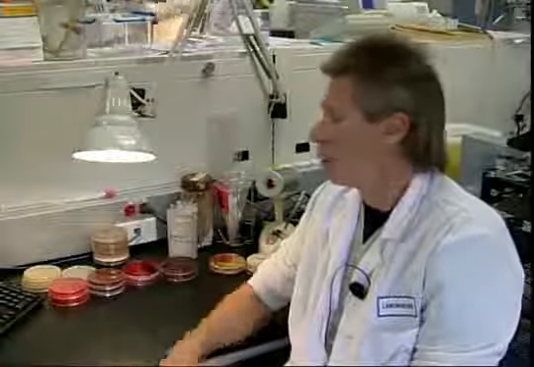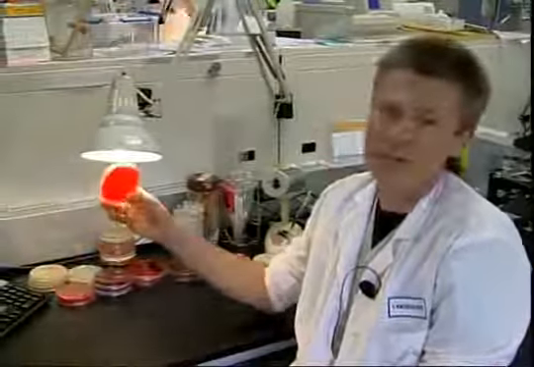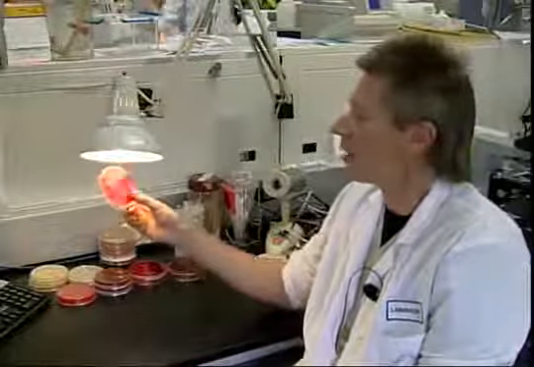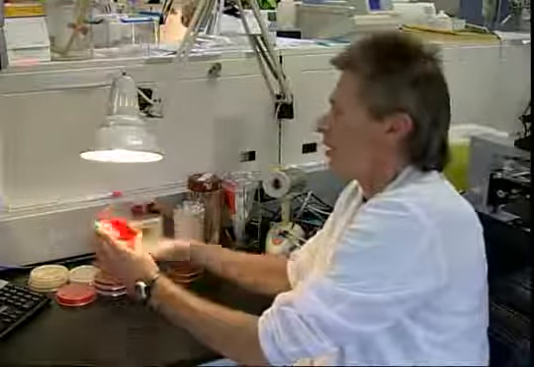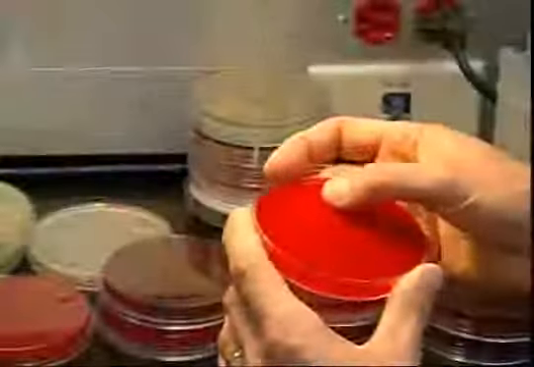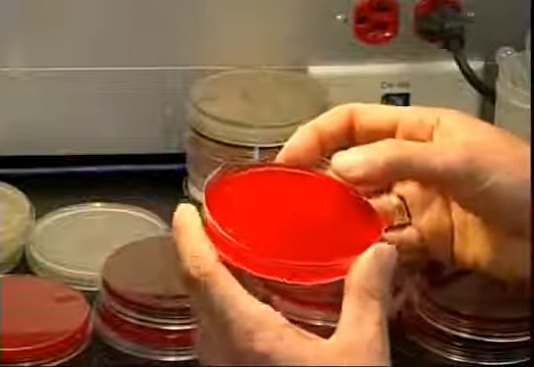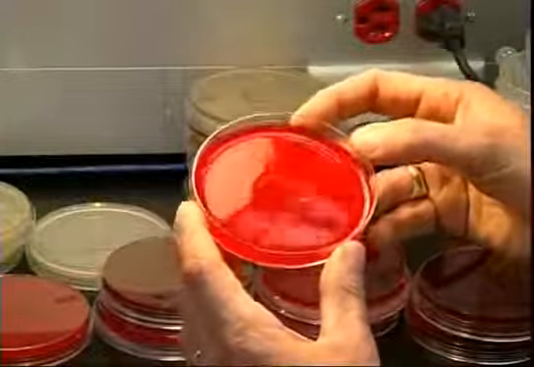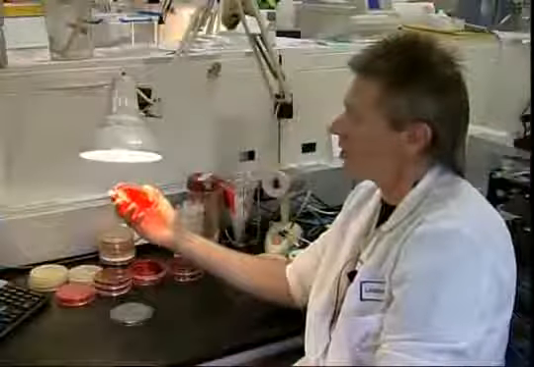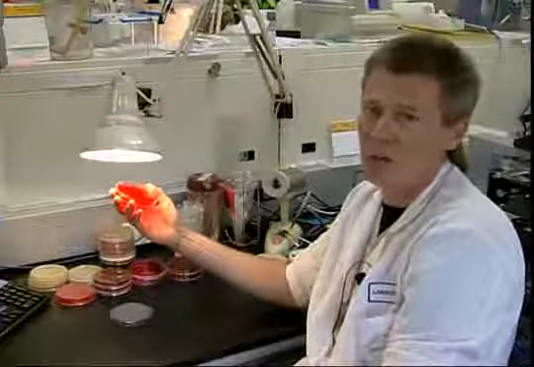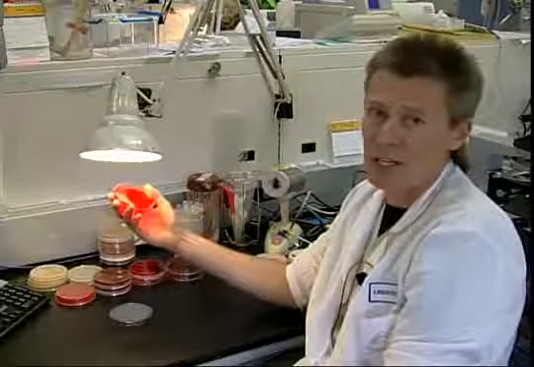To satisfy the nutritional requirements of bacteria, we use agar. And the most common agar plate we use is sheep blood agar. Agar is very soft in its consistency. It's something like jello. You can see my fingerprints on there, and it's very moist to the touch. And this agar has all the amino acids and nutritional requirements that bacteria need.